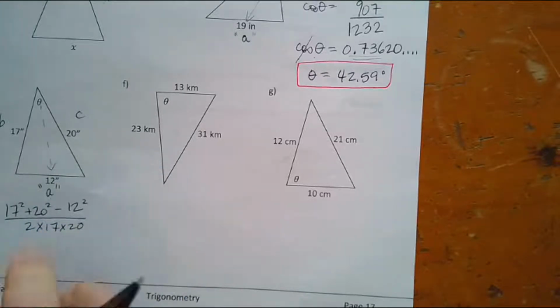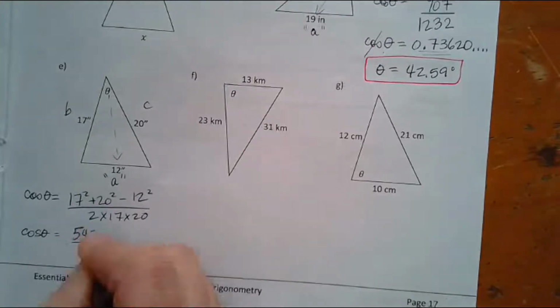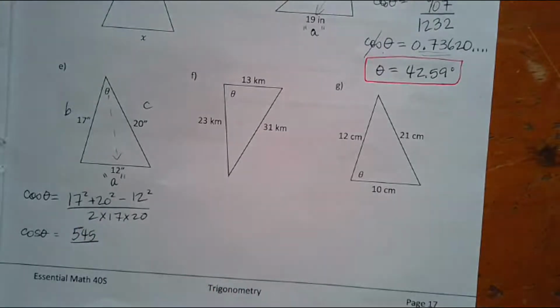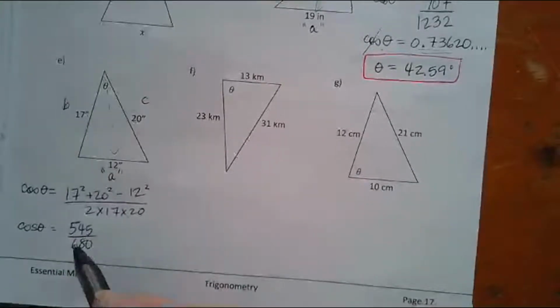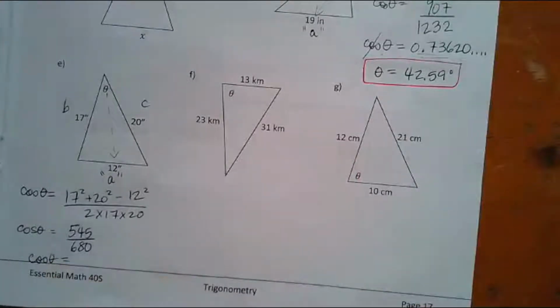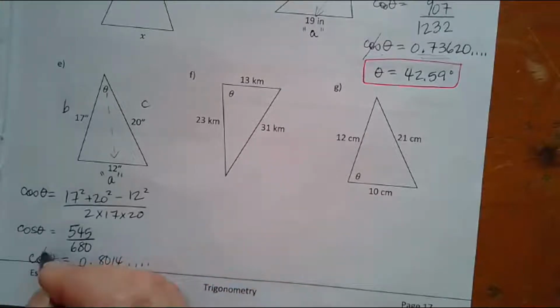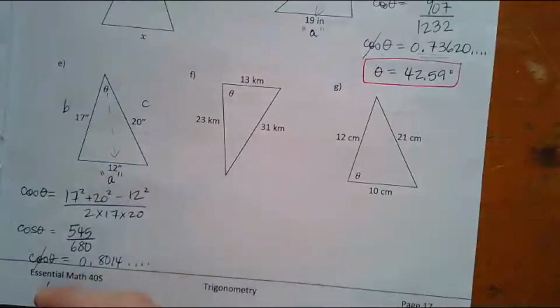Now, just like I did the last question, so 17 squared plus 20 squared minus 12 squared. I have a 545 on top, and on bottom, I have a 680. When I do my division, that's when I get that funny decimal answer, right? So be prepared. You're going to get that funny decimal answer first. And I get 0.8014 dot, dot, dot, dot. And now I want to just leave that. Theta equals 36.73 degrees.